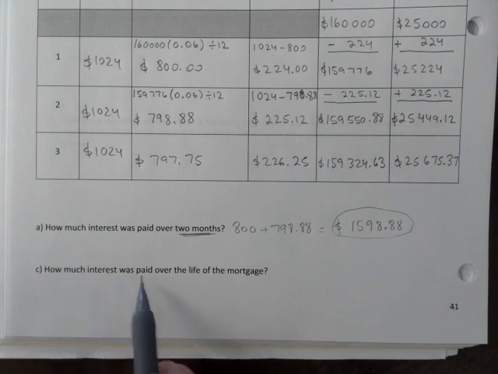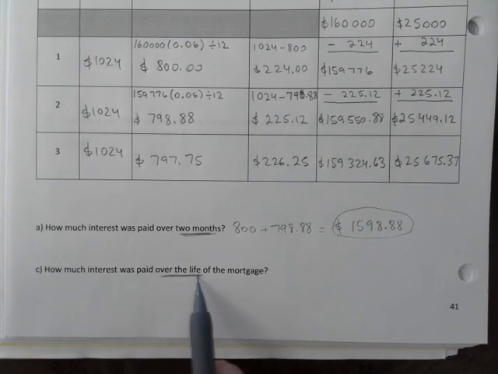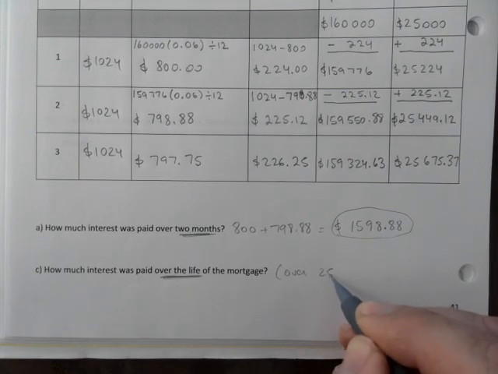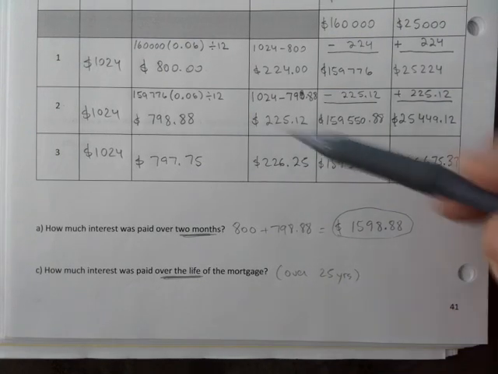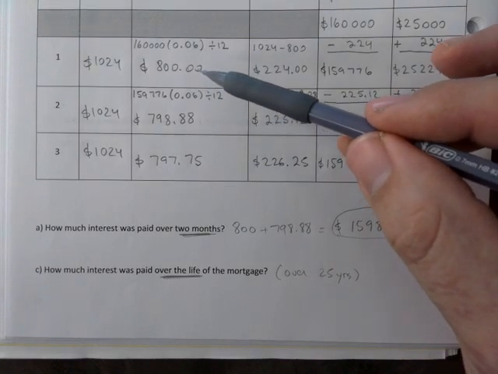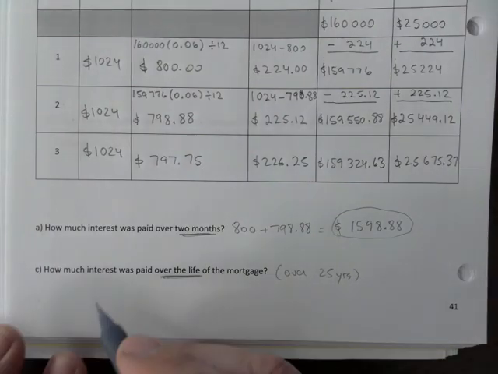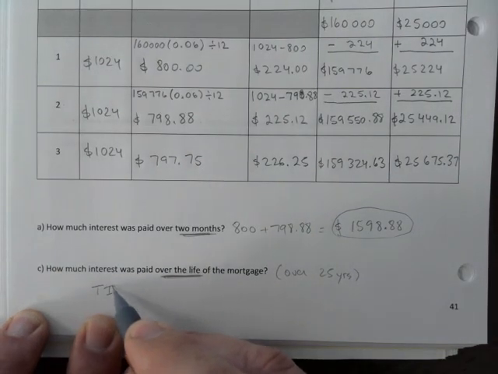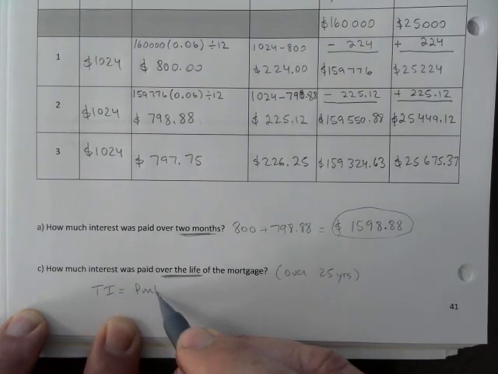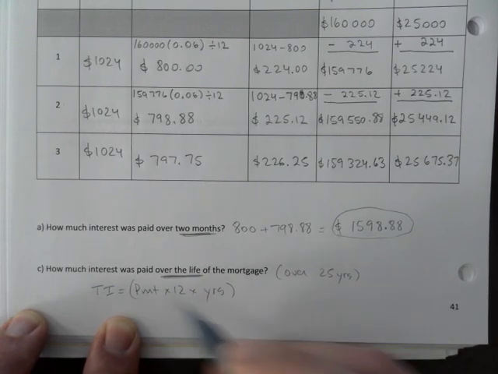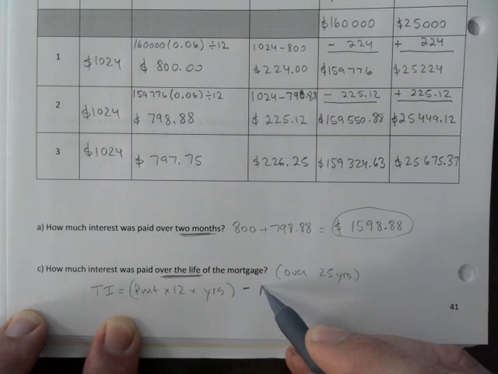How much interest was paid over the life, right? Over the life of the mortgage, over 25 years. And no, you cannot just multiply the 800 by 12 by 25. It doesn't work that way. You should have the formula: total interest is payment times 12 times years, minus mortgage.